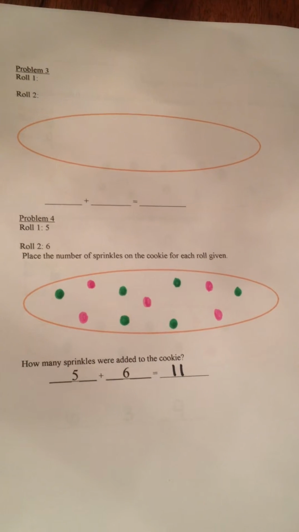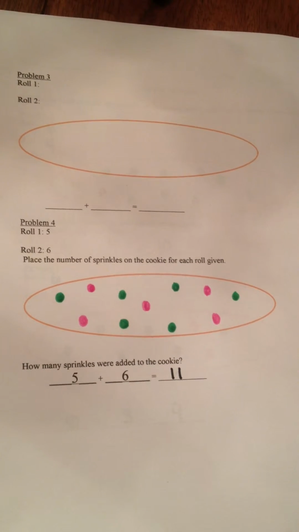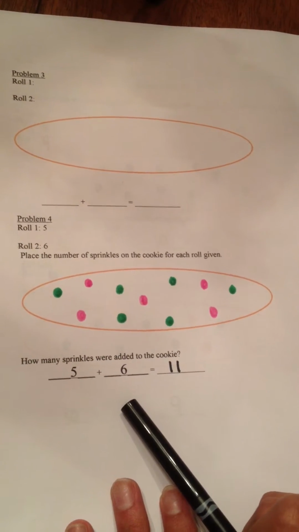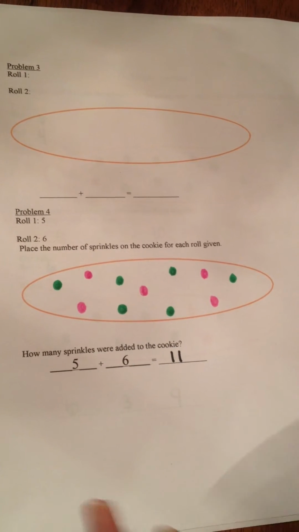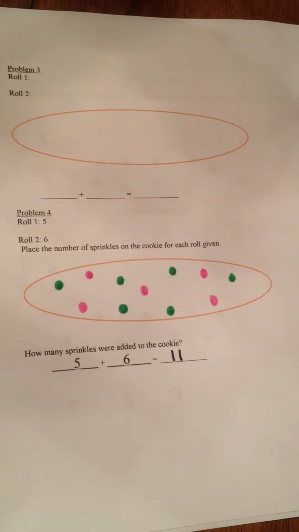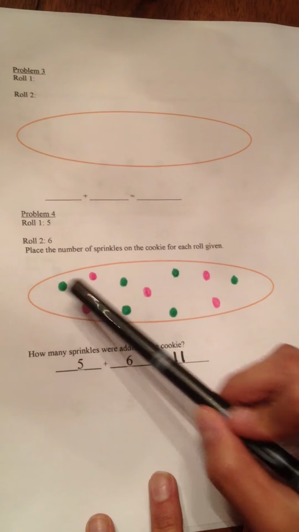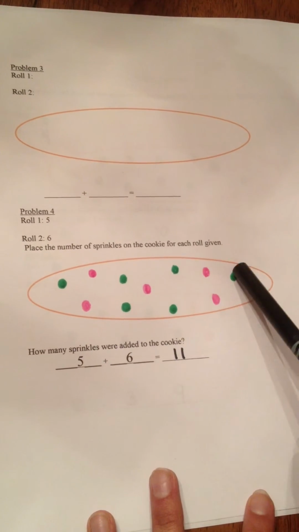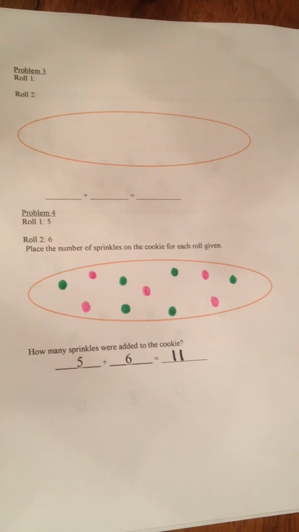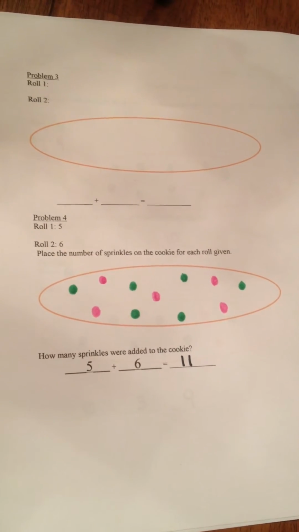For these higher numbers, it's more difficult to see the adding on your fingers like the other two problems we demonstrated than it is to count each sprinkle on the cookie to receive our answer. So counting the sprinkles on the cookie works the best.